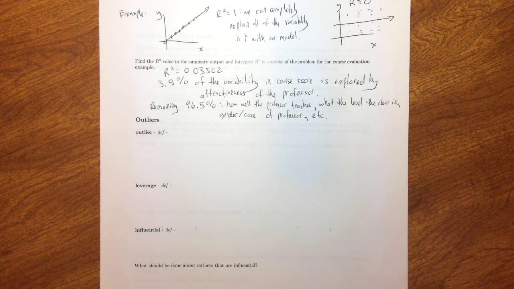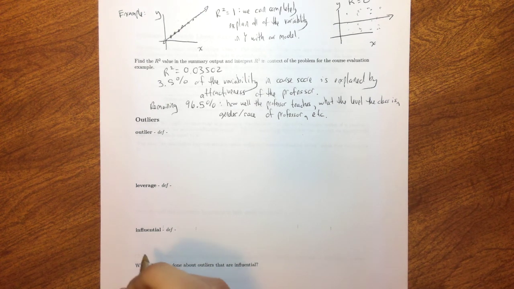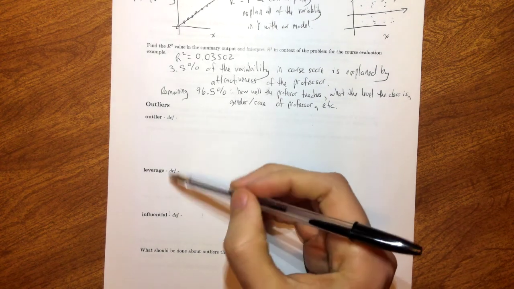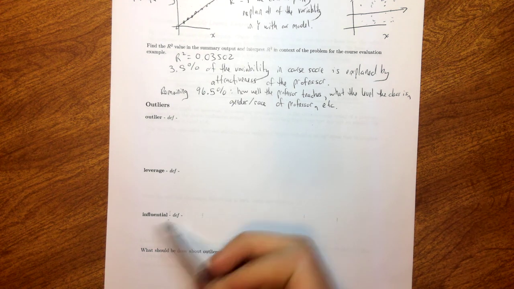So we're gonna spend this video talking a little bit about outliers. This is a topic that we're not gonna get into that much. We're really just gonna define a few things, make sure we know what each of these terms mean, and then just be aware that it's something you could definitely come across if you were doing a regression analysis on your own, or something to consider when reading the results of someone else's analysis of data.